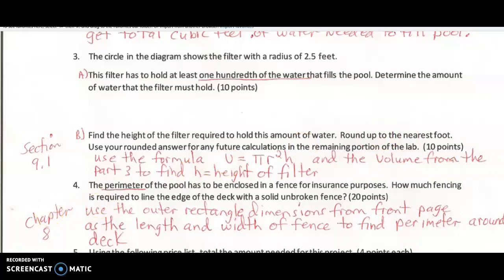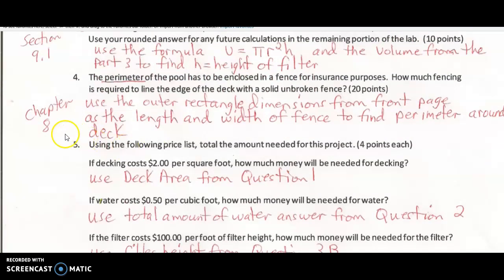Once we have the first 3 questions done, now we're going to go back to chapter 8 when we're doing perimeter.